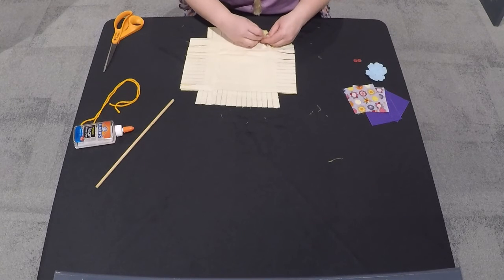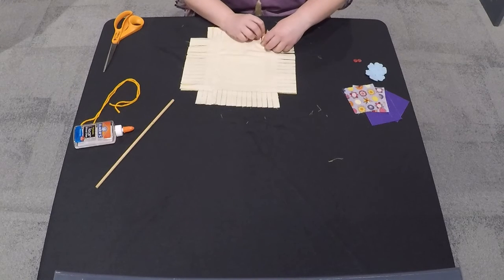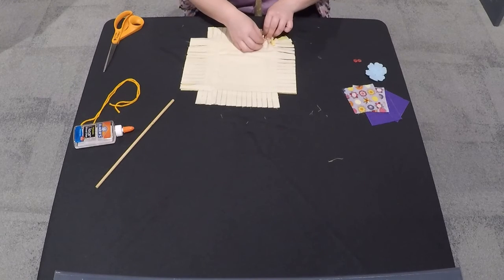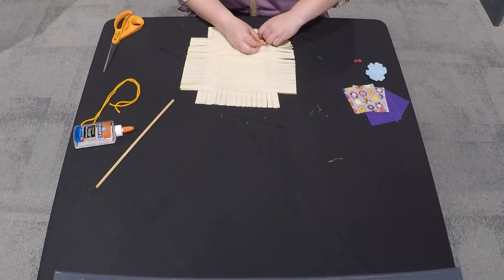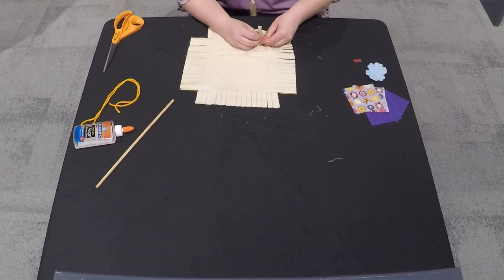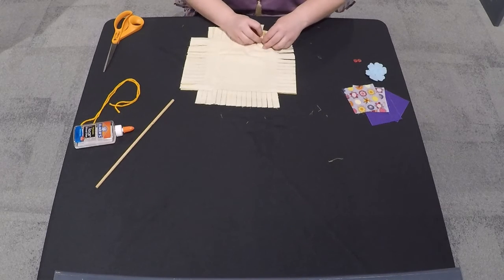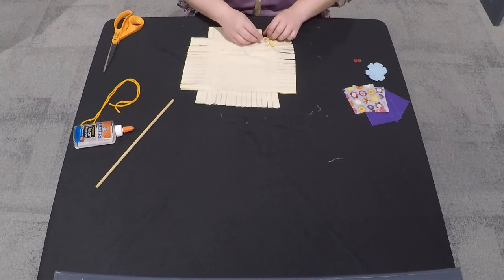And if you find that strips from the previous pieces that you tied together are kind of getting in the way, you can kind of tape those down off to the side just so you don't get them stuck up in the part you're trying to tie. 'Cause sometimes that happens to me too.